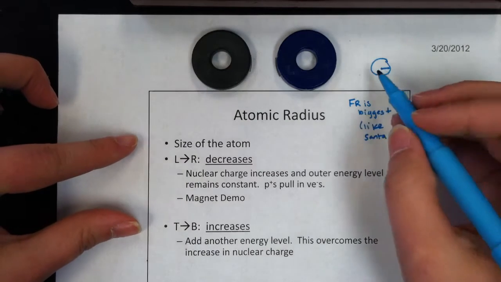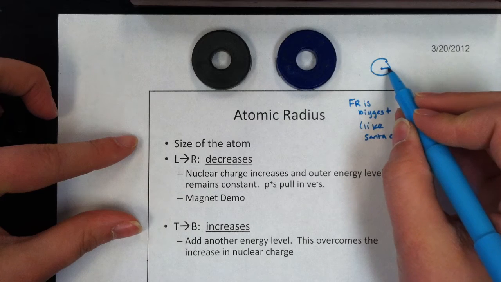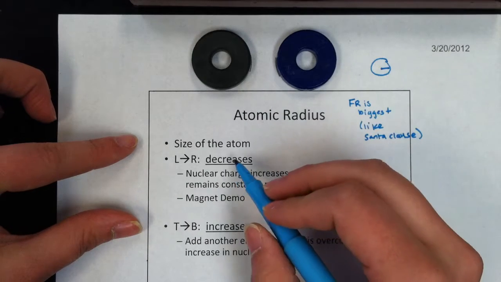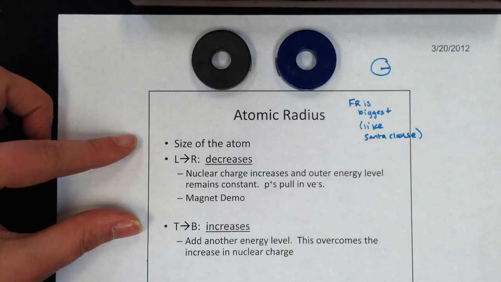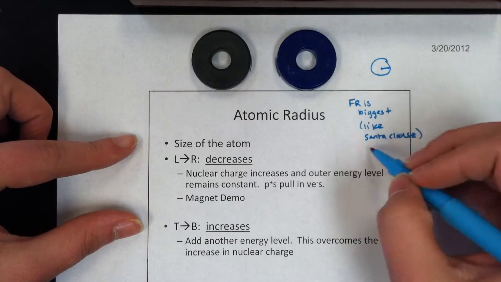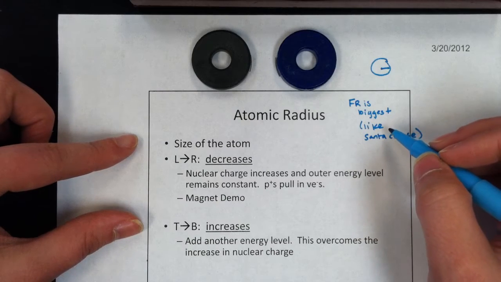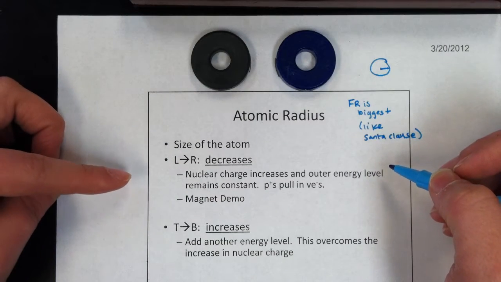Atomic radius, we know a radius is from the center to the outside of the circle, and for an atom that would be from the nucleus to the valence electrons. It tells us the size of the atom. The general trend is that it increases towards francium, but we need to know why.